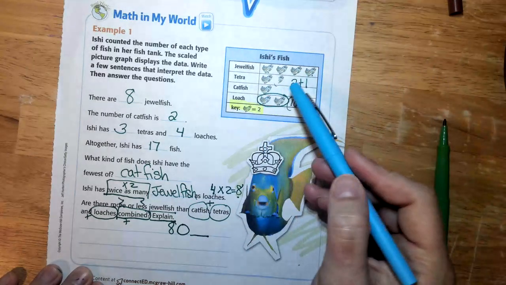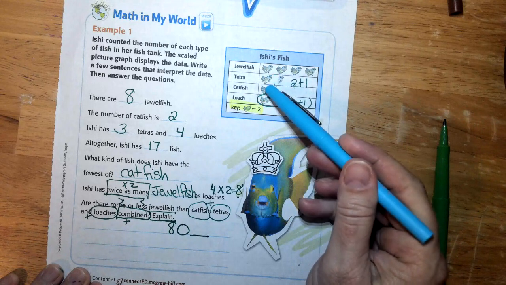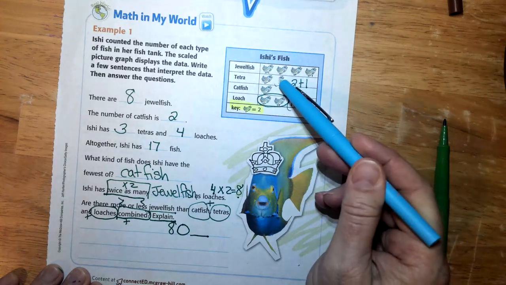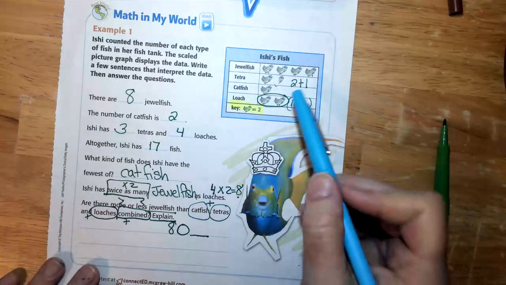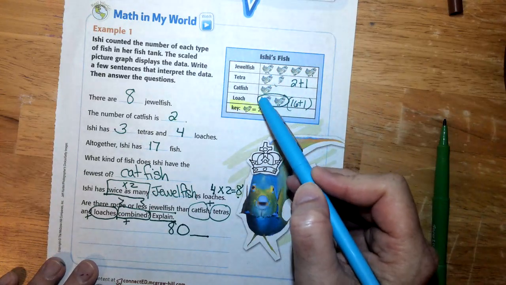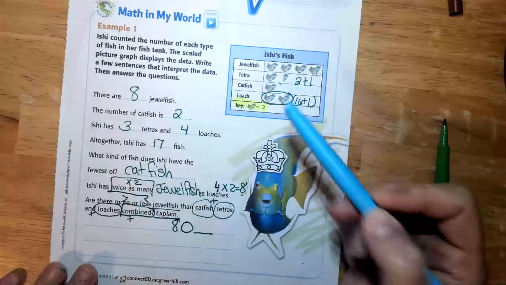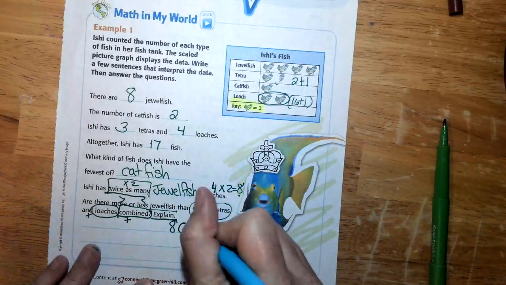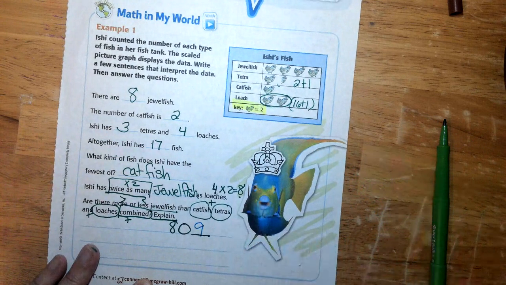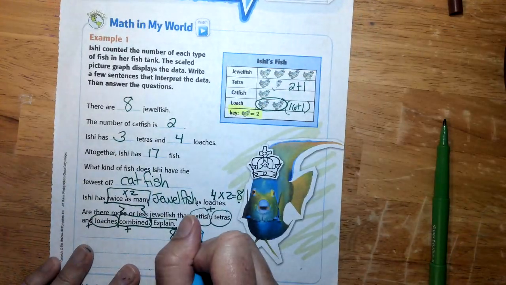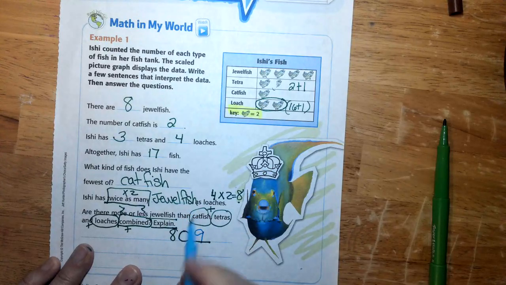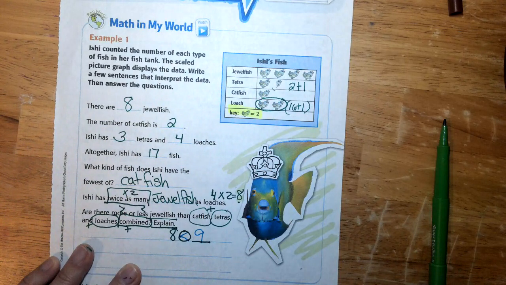And we count by twos. 2, 4, 6, 8. And then there's that little half one, which means 1. So we'll double check. 2, 4, 6, 8 plus 1 is 9. So we have 9 other fish. So we're going to say that there are less jewelfish than all of the others combined.